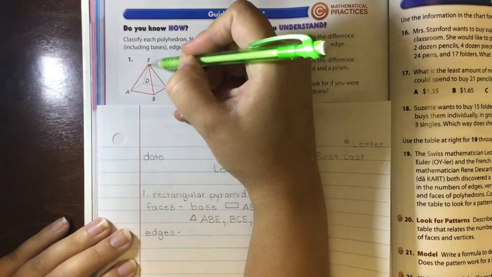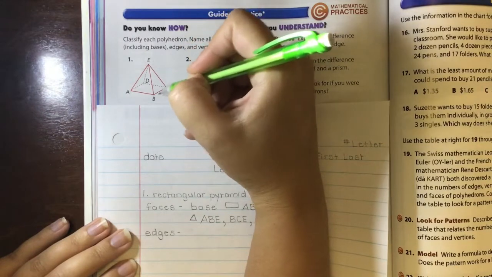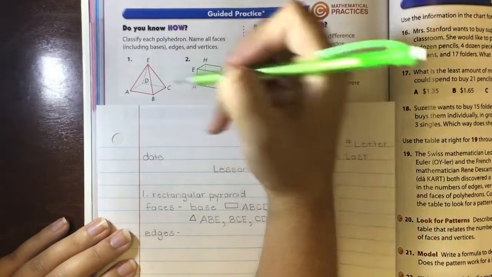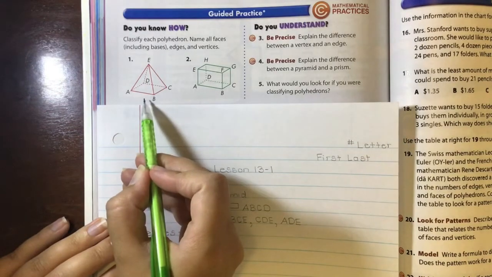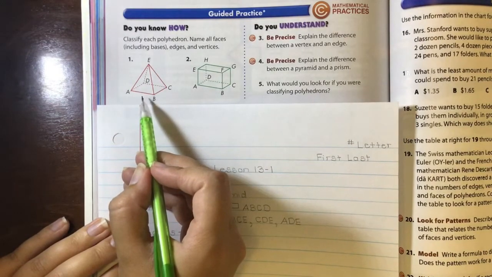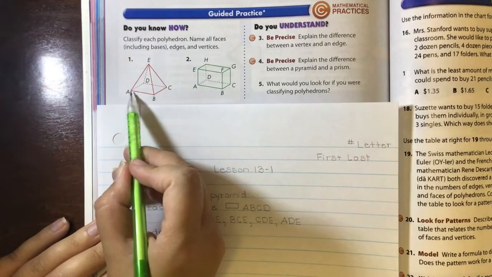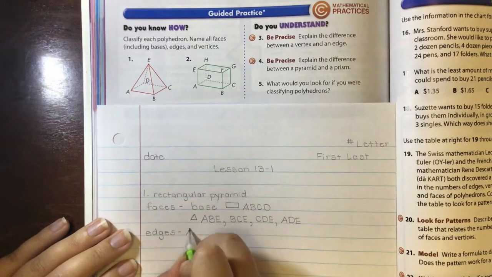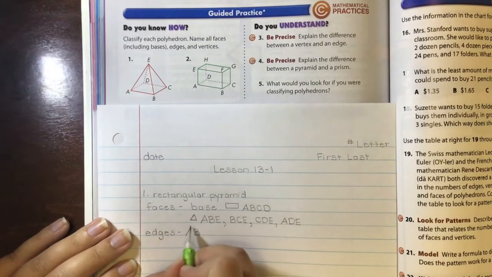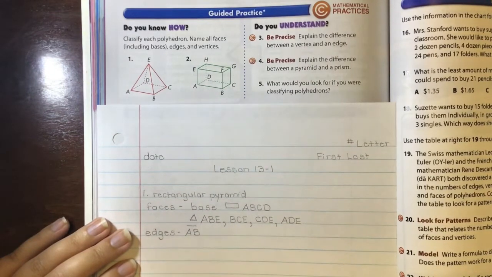And edges are the lines where the faces meet. So I'm just going to start with the base. That's the easiest place for me to start so I don't forget edges. I'm going to start line segment AB. And line segment is represented by a little line above AB.